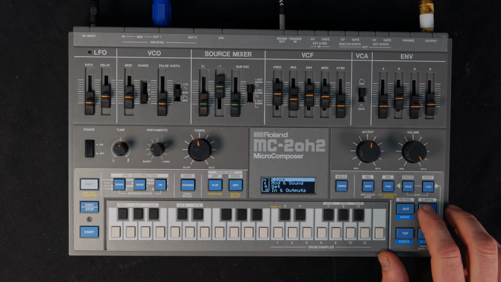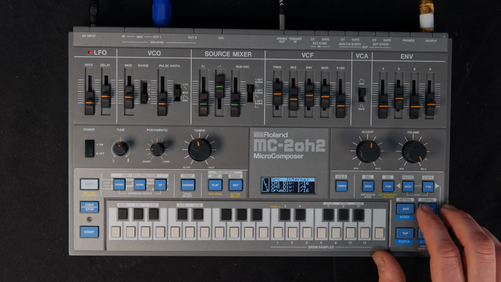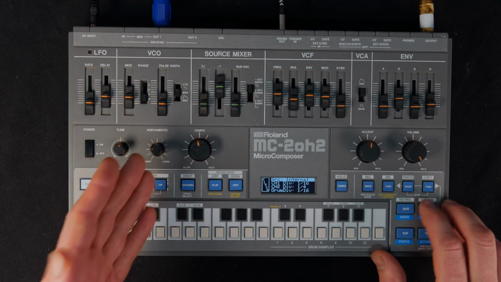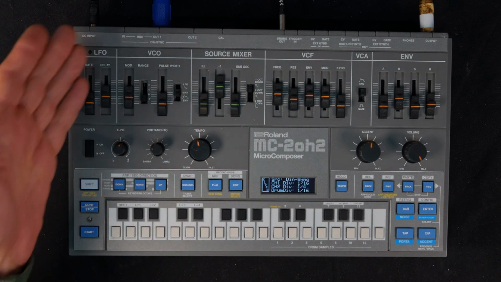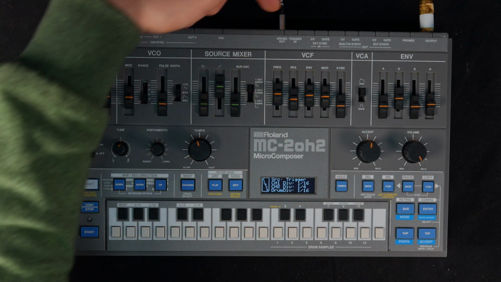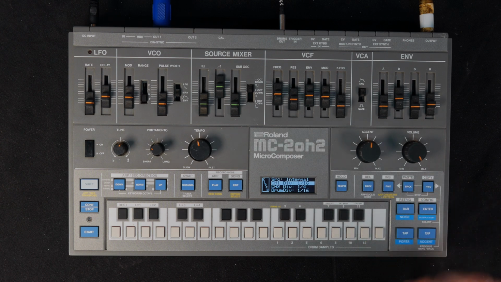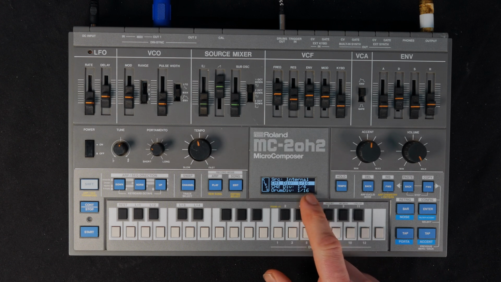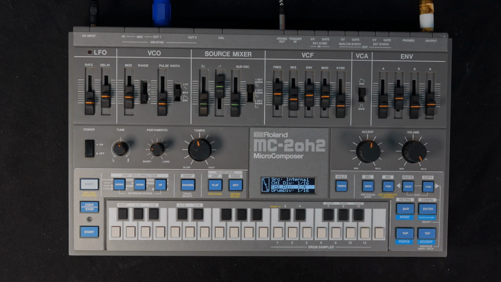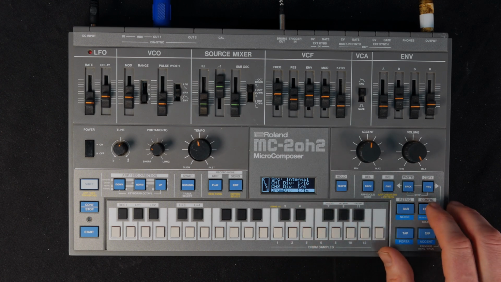Let's have a look at the clock menu first. Here you can select the clock source. Currently it's set to internal clock, but we also have desync, MIDI, or trigger by using the tape input here as a trigger input. For each of the three channels we can set the clock dividers independently. So for example, channel 1 is set to 16th notes, channel 2 is set to quarter notes, and channel 3 again is set to 16th.